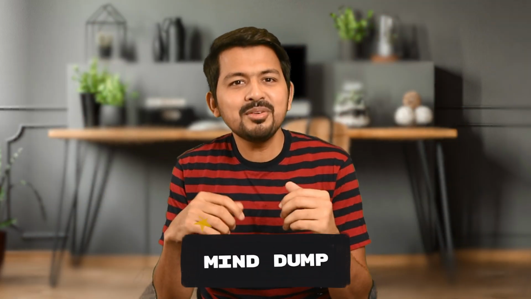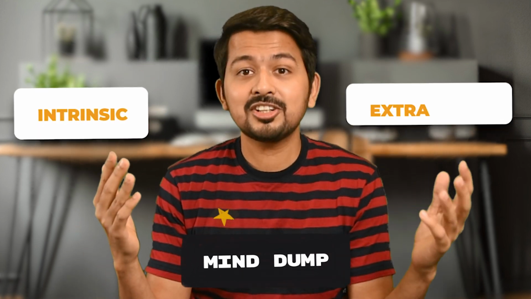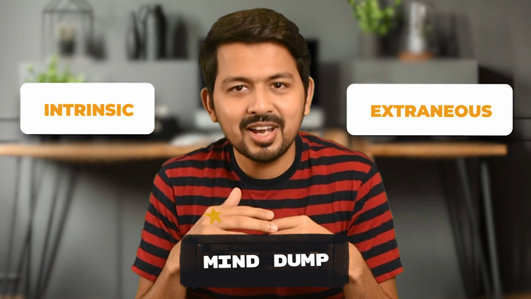That's why you need to mind dump. Mind dump can help you reduce your intrinsic and extraneous load and increase your germane load. It can help you simplify your task, clarify your goal, and enhance your learning. How do you do a mind dump? It's very simple. All you need is a piece of paper, a pen, or a notes app.